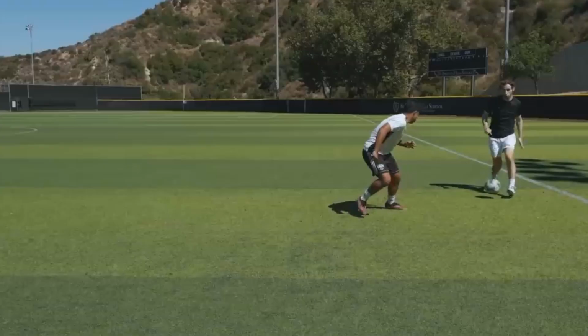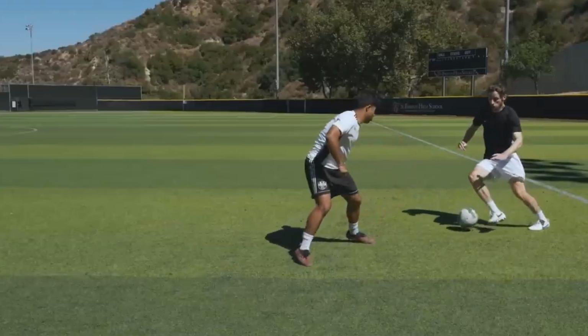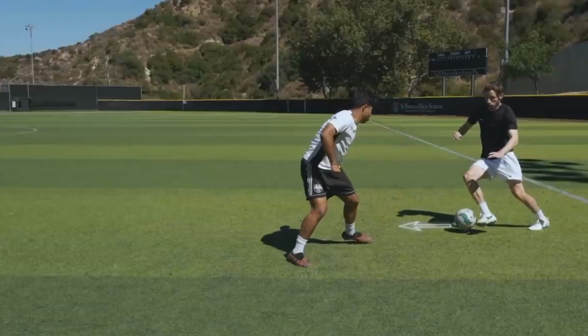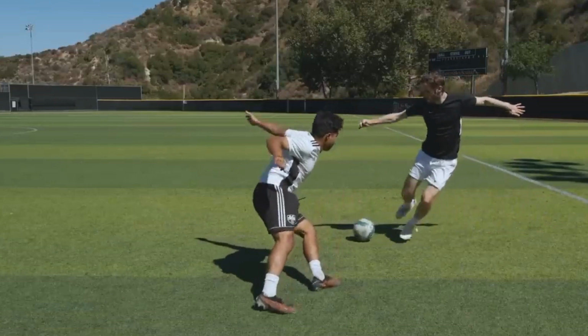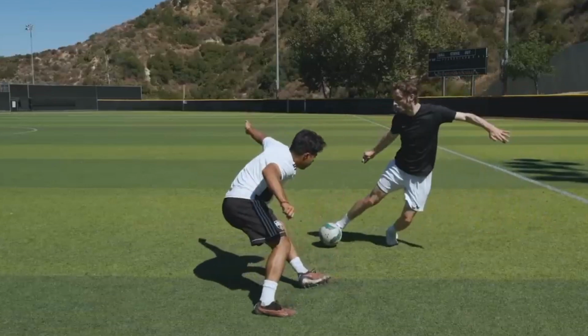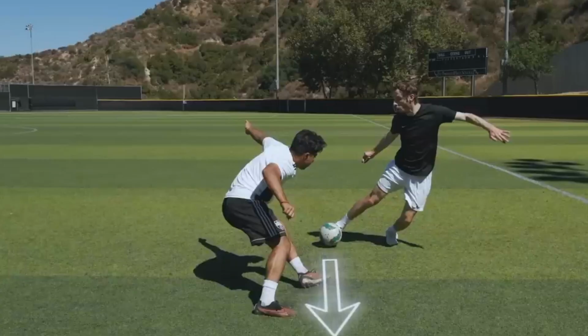21st is the double cut. Use the outside of your foot and make a small cut directly to the side. Then, when the defender moves to one side, use the same foot to cut the ball back the other way.